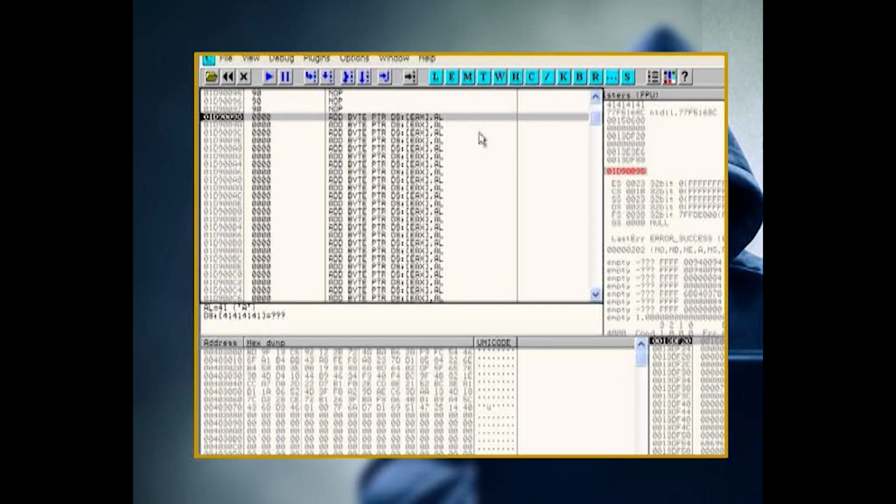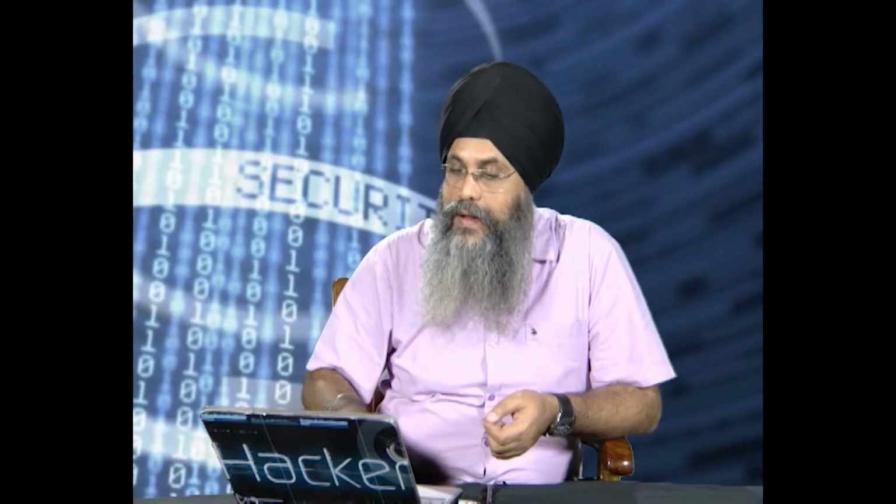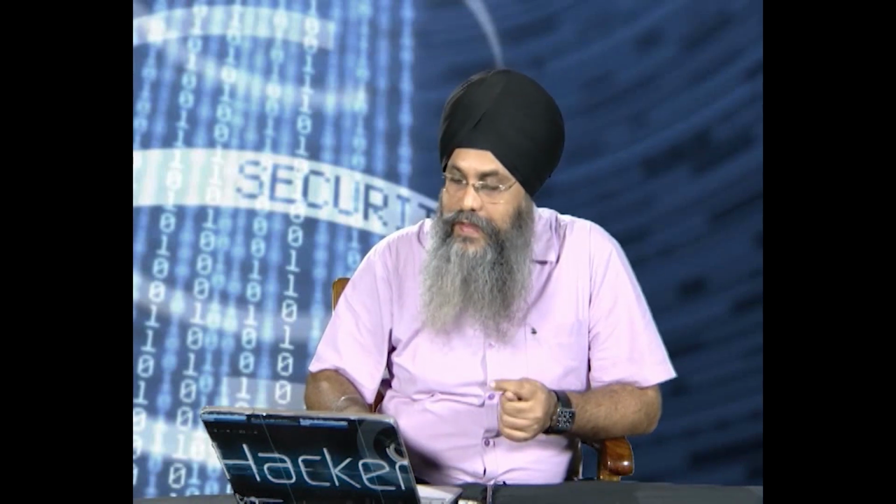That means I can now append this demo.ini file with an exploit, and this exploit will get executed when we start executing this flow of the program. Now, let us do that. There are two ways to insert shellcode into a demo.ini file.